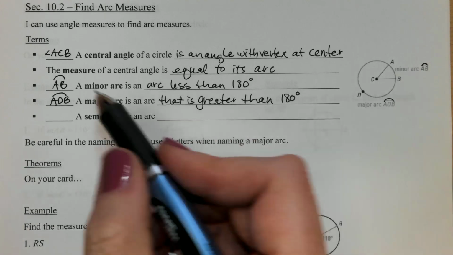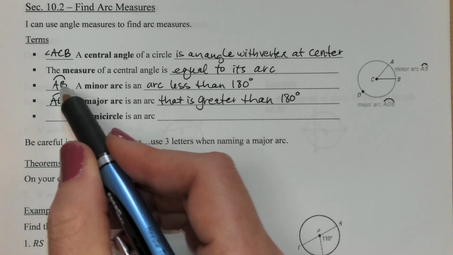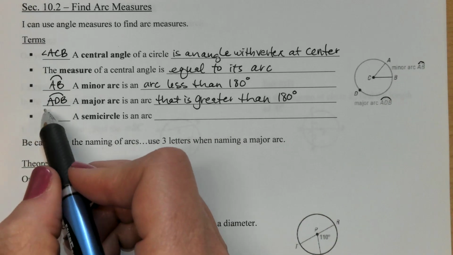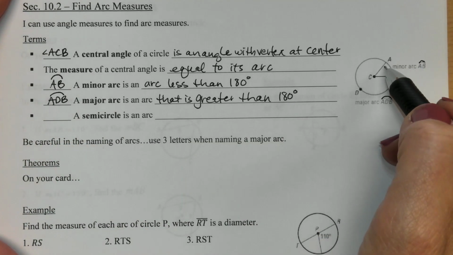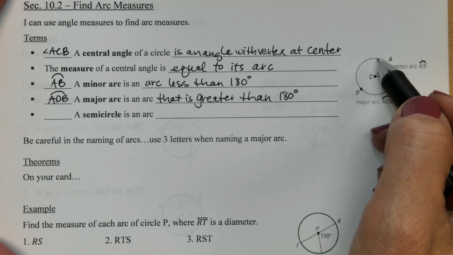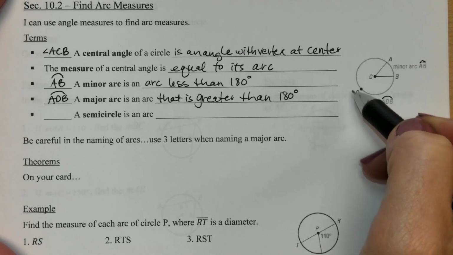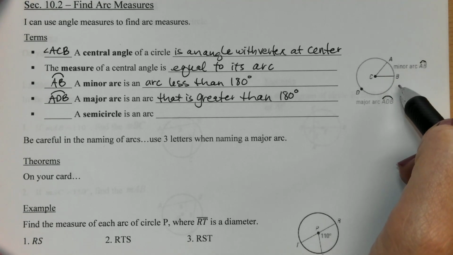Anytime you see 2 letters naming an arc, you always go the shortest distance possible. If you see 3 letters, then you have to follow the arc so that you hit the letters in that order. We'd hit A, then D, then B, and that would definitely be a major arc. That's much bigger than 180.